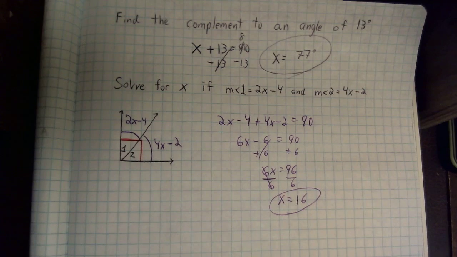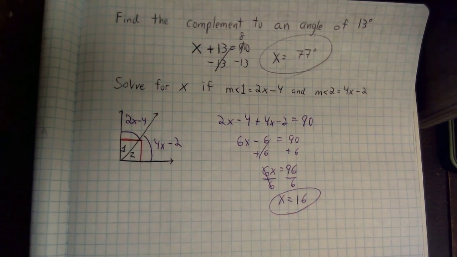These are complements. We went over supplements, and we also went over the angle addition postulate. Really easy things to do, but we need to make sure that we're good at them because this is just the very beginning of geometry. We can't do much else unless we have these concepts down. So practice these types of things, guys, okay?